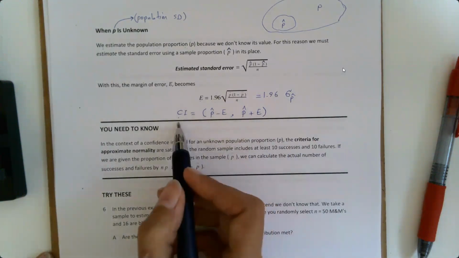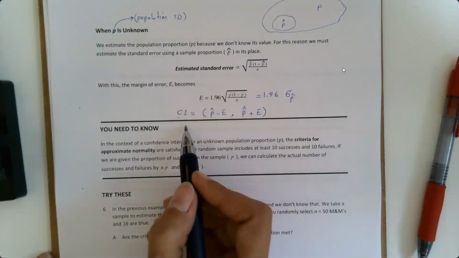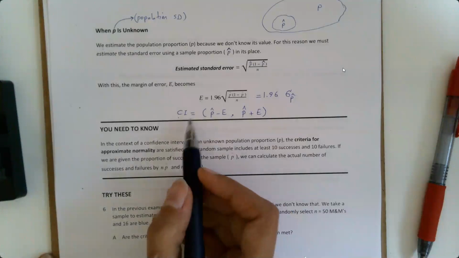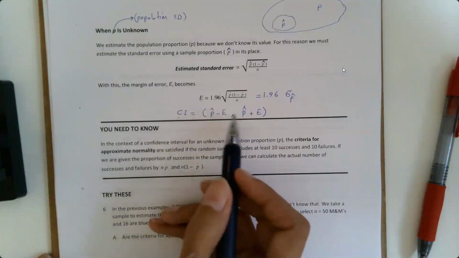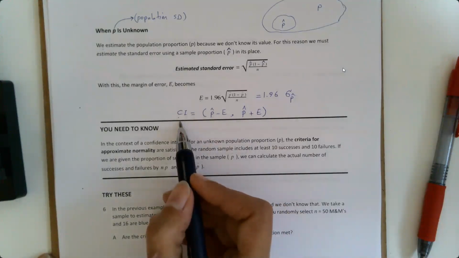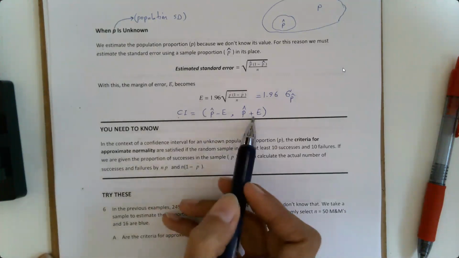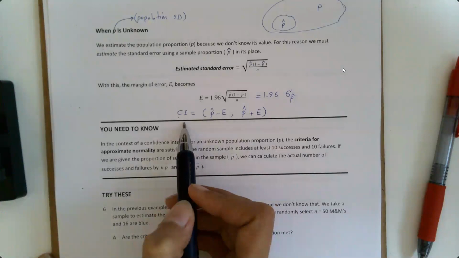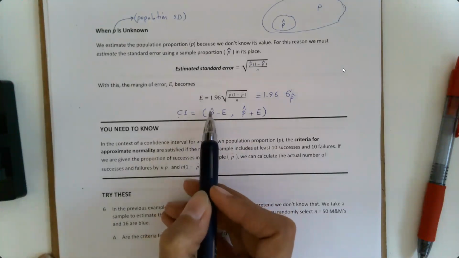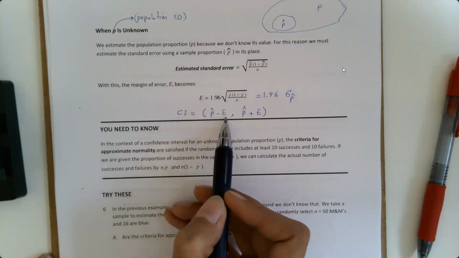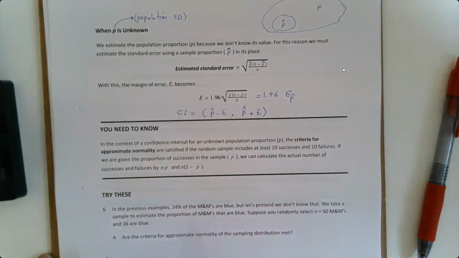If the final step is missing, it means that as a statistician, you couldn't come up with the confidence interval for 95% confidence. So make sure you have your final step written as the confidence interval: parentheses, p hat minus E, comma, p hat plus E.